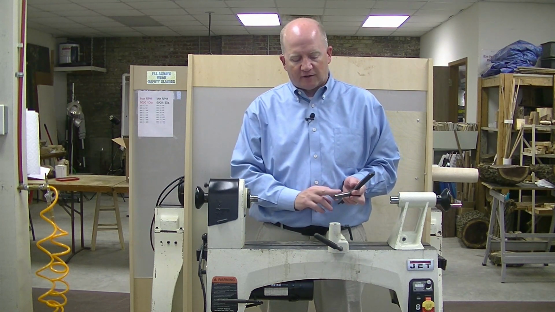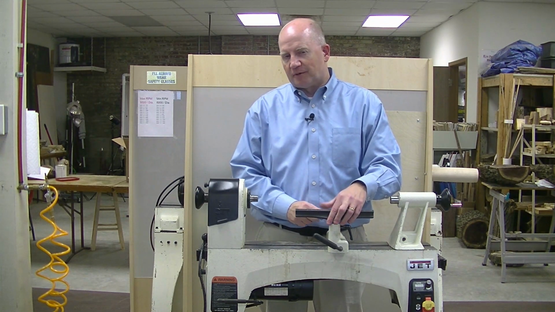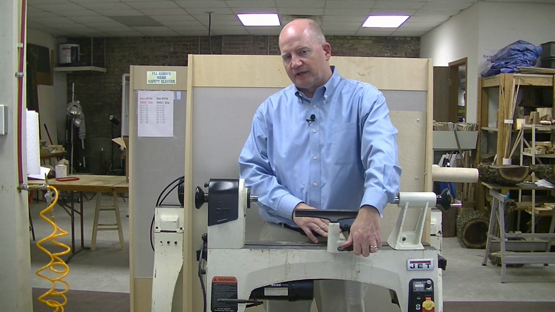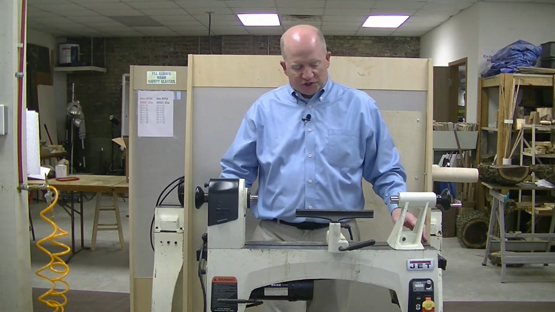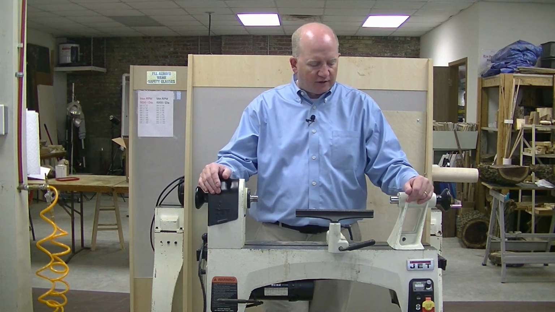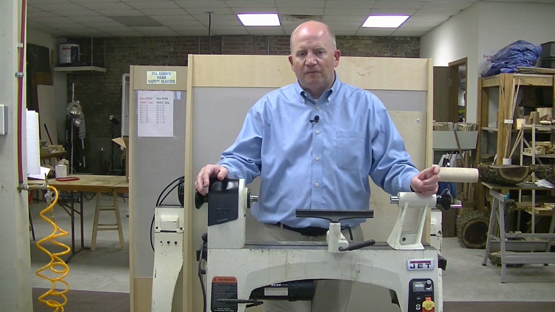This is an older model that still has the 5/8 tool post on it. Most of the modern ones that I've seen also have a 1-inch tool post. The weight of this machine is going to be around 100 to 150 pounds, so it's still fairly portable.